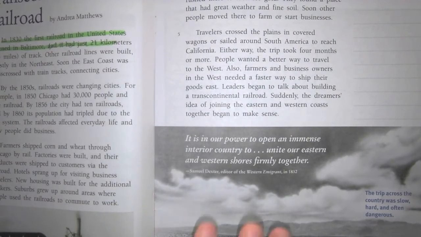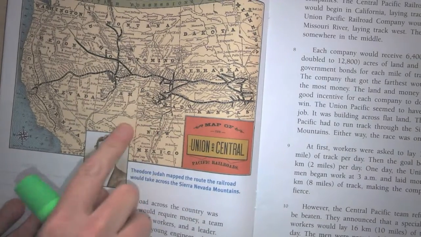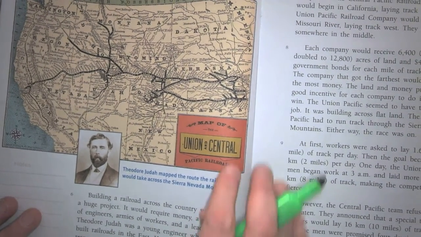There's a nice little quote. You can read this, but I'm not going to because I want to get this mini lesson done in a short amount of time. A nice little map here. I would take a look at it if I was you, if I had some extra time.